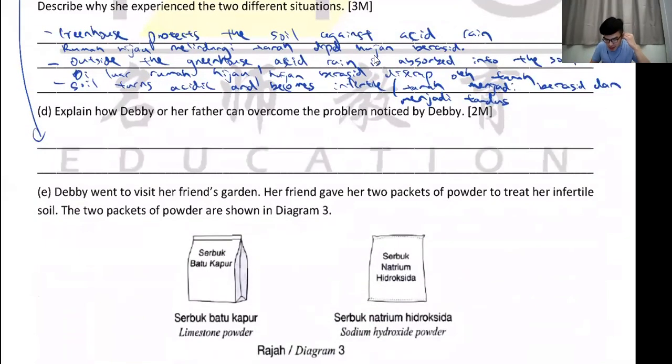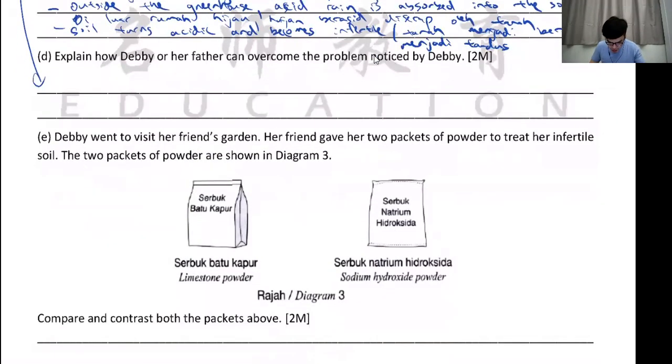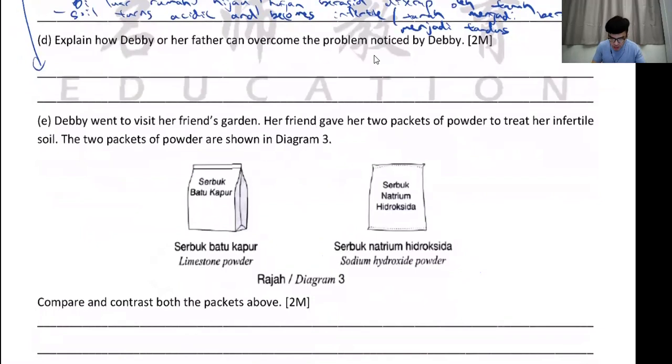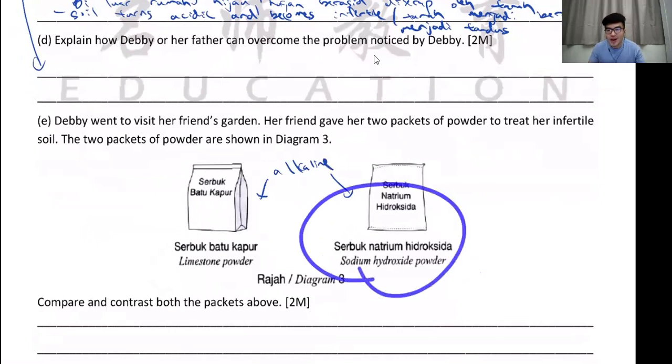Okay, so next E. Debbie went to visit her friend's garden. Her friend gave her 2 packets of powder to treat her infertile soil. The 2 packets are shown. So okay, there's a limestone powder here. Wow, sodium hydroxide powder. Goodness me. Okay, yes, these 2 are alkaline. But you wouldn't use this. You know why? Because this is too strong.